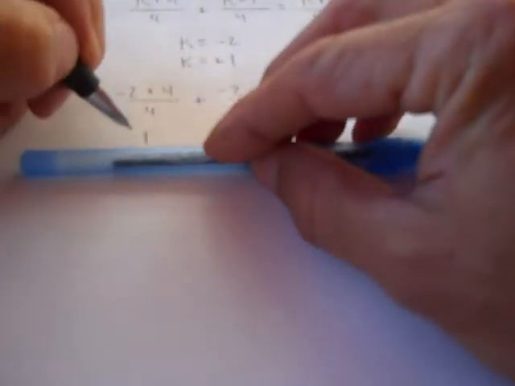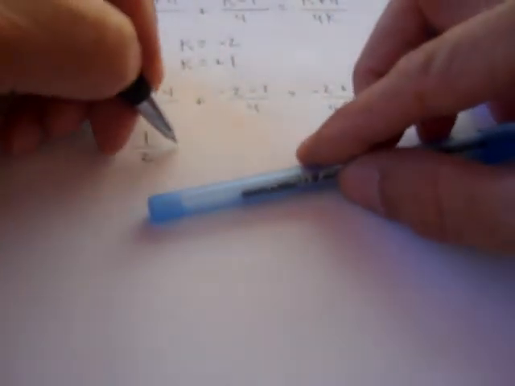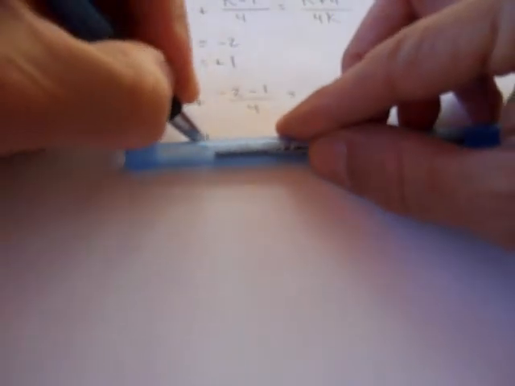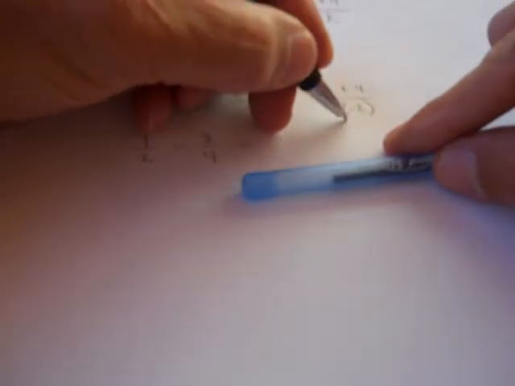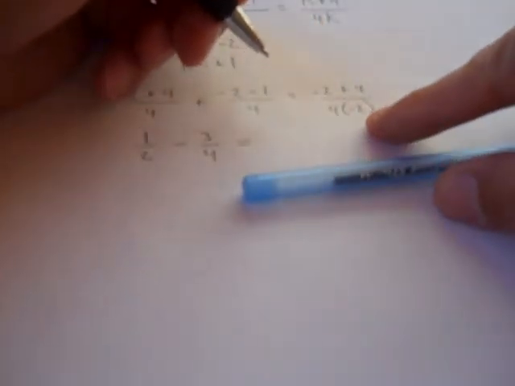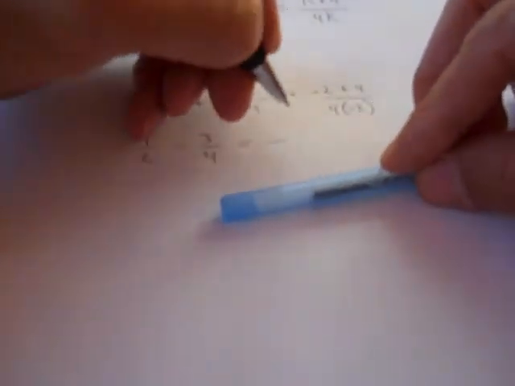Okay, I apologize. There we go. Negative 2 plus 4 over 4 is the same thing as 1/2. And negative 2 minus 1 is negative 3 over 4, and that should be equal to 2 over negative 8. Well, 2 over negative 8 is the same thing as negative 1/4. So this is true.